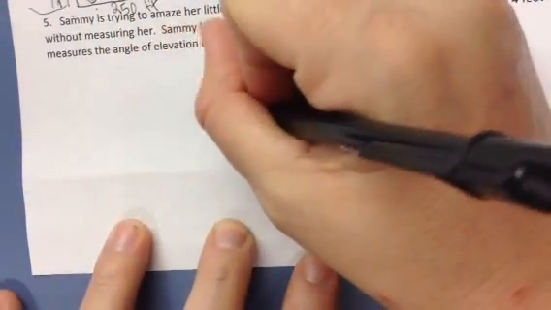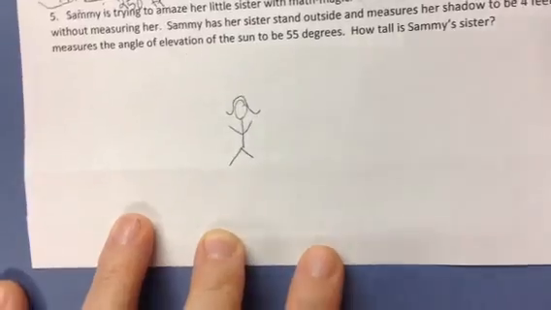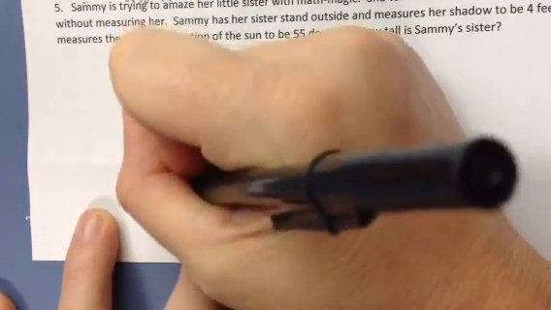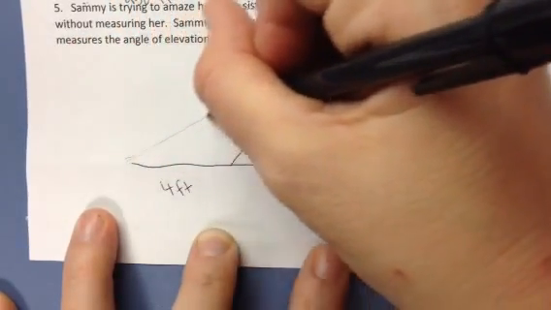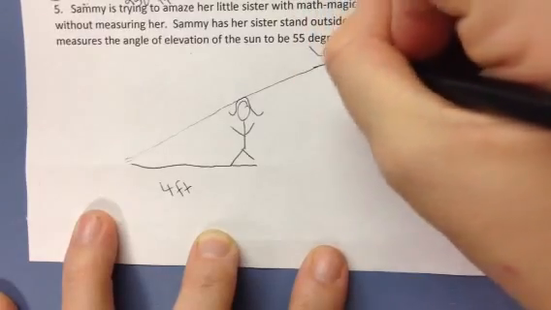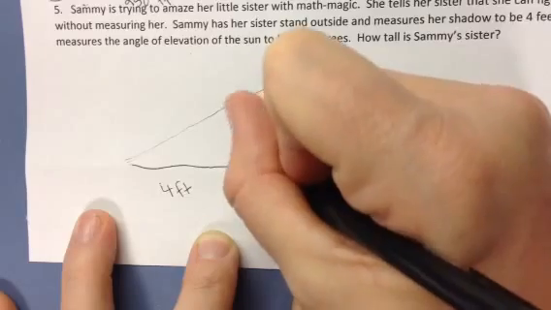Again, let's sketch a picture here. So we've got Sammy's sister standing outside. We know her shadow is 4 feet long. And we know that the sun has to be behind her if her shadow is in front of her. So here's the sun. Pretty much could have been an art teacher, I know.